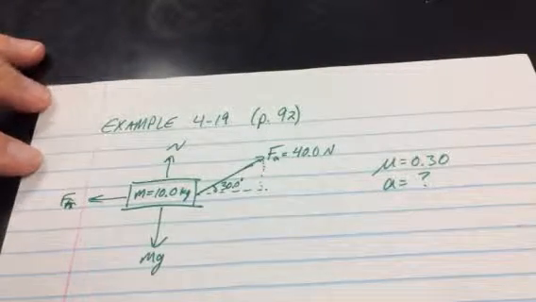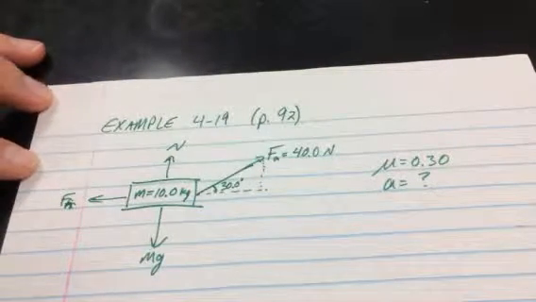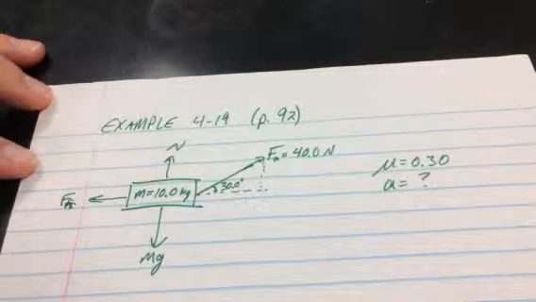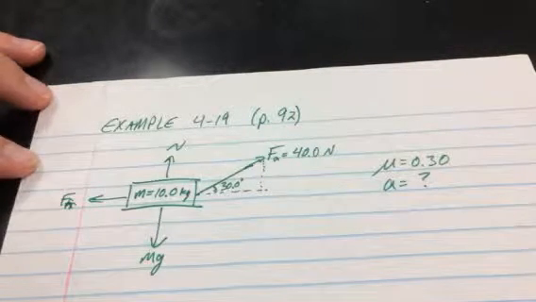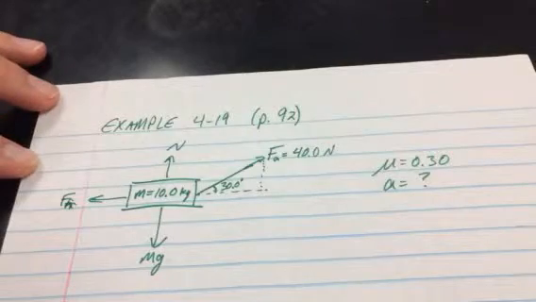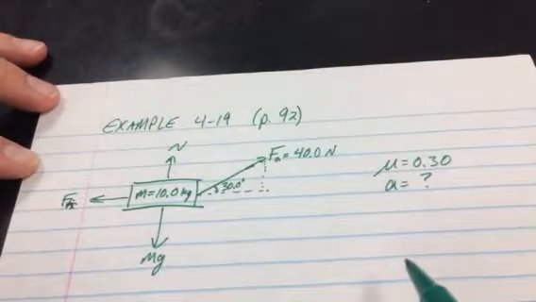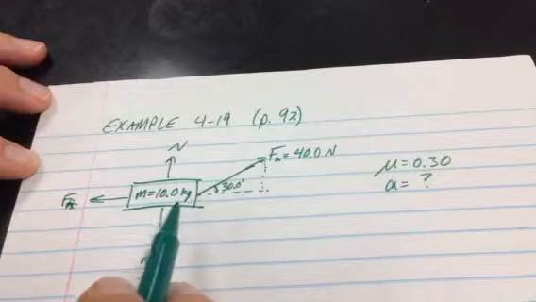All right, back with another example. This time we're working problem 419 on page 92, which has to do with sliding a box across a surface, taking friction into account. So I've got the basics here to save a little bit of time.